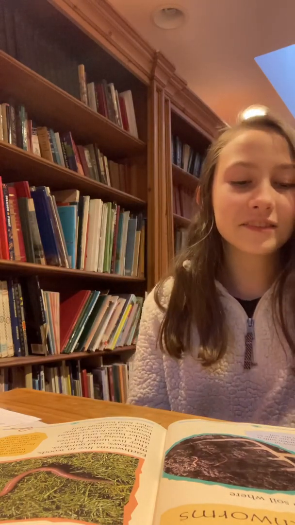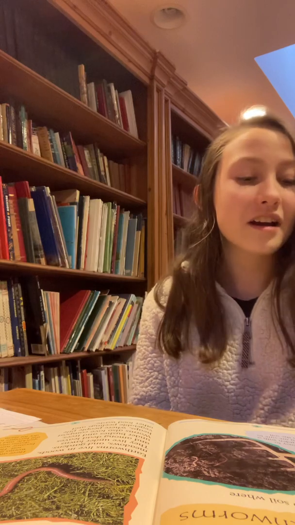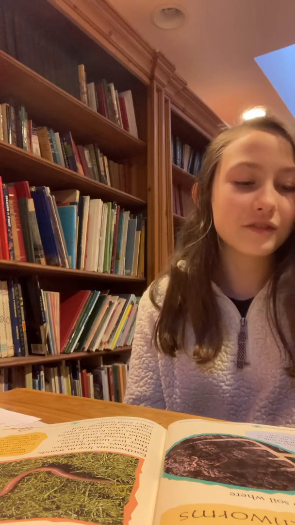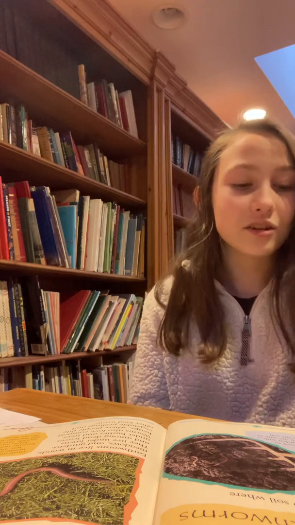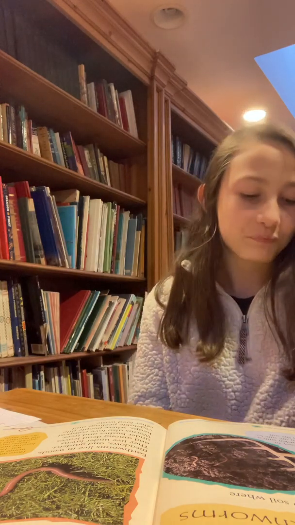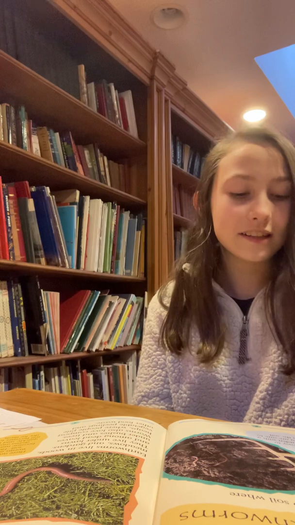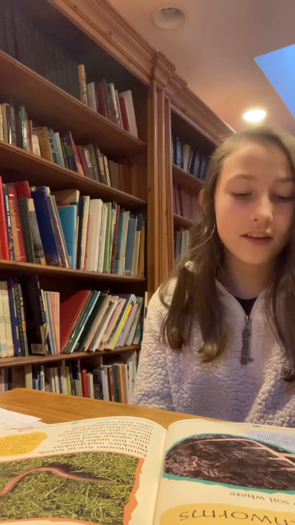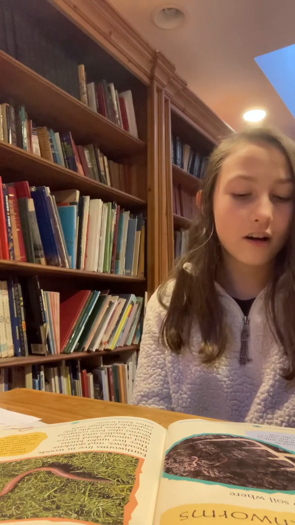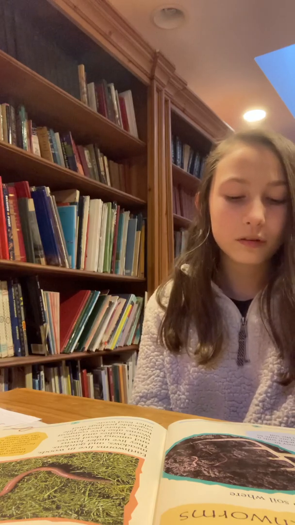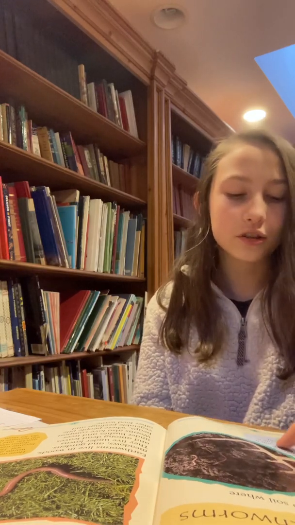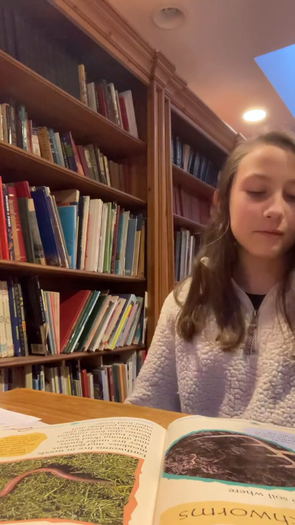Finding earthworms. Earthworms live in damp soil where there are bits of dead plants to eat. Most of them live near the top of the soil. Earthworms are easy to find. Dig in the garden with a spade or fork. You are sure to find some in the soil.